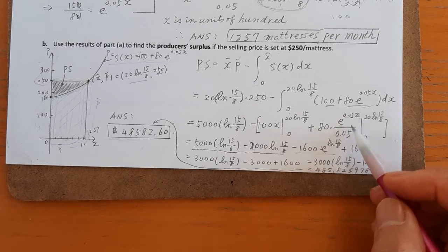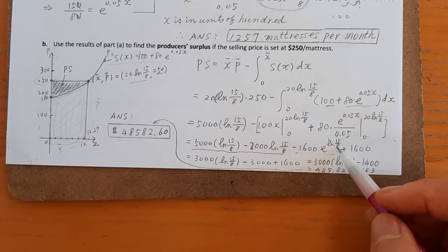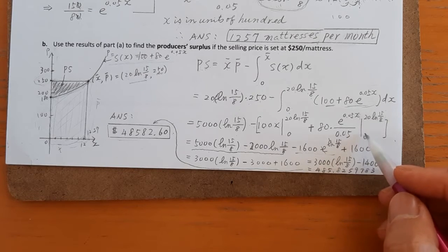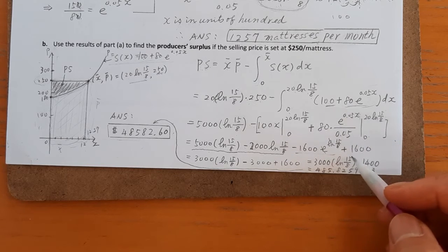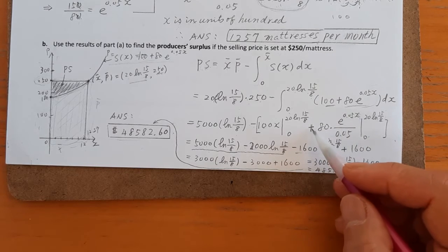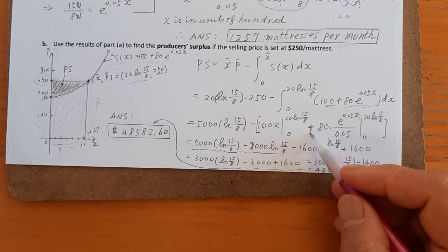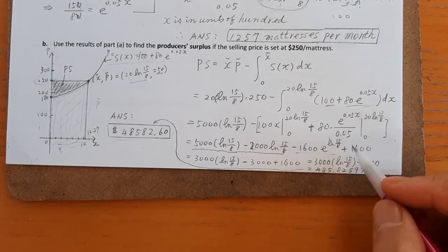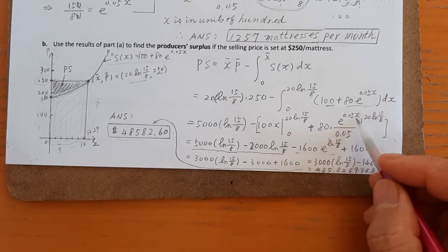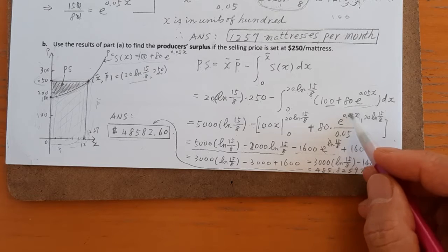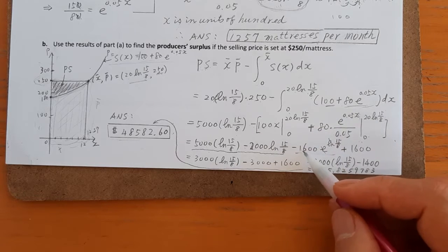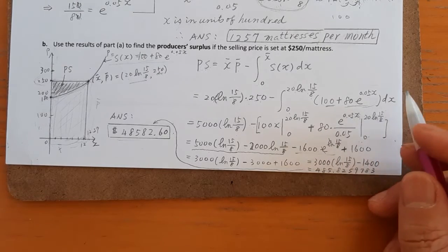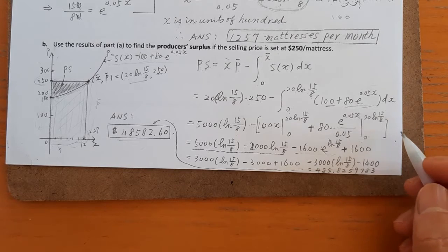0.05 is 1. So remain ln 15 over a, and minus 0 plug in. It should be plus 0 minus this. After removing the parentheses, it becomes plus. 0 plugged in is e to the power 0, which is 1, and this over this is 1600. So it becomes plus, because minus after removing the parentheses becomes plus.